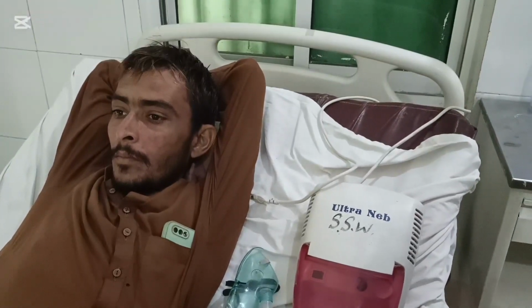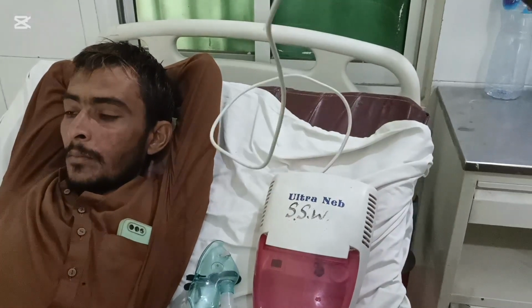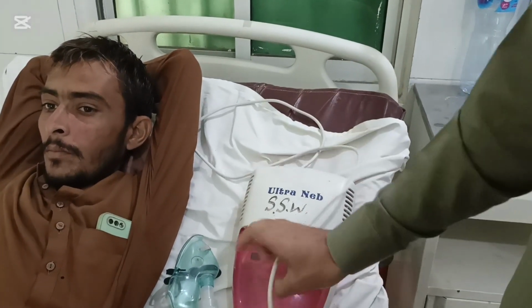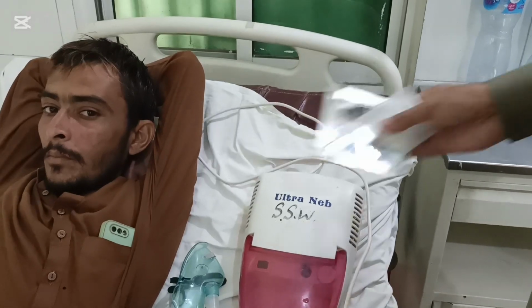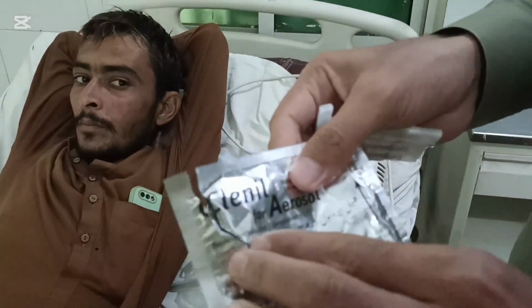Now, how to nebulize the patient? To nebulize the patient, you should have the nebulizing machine. This is the nebulizing machine you can see over here, and you should have the required drug. You can see over here, this is the drug which is used in nebulization.